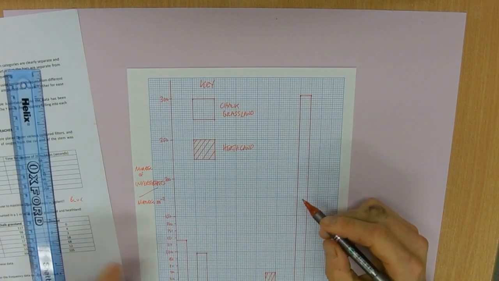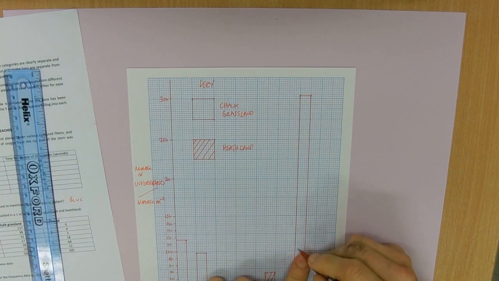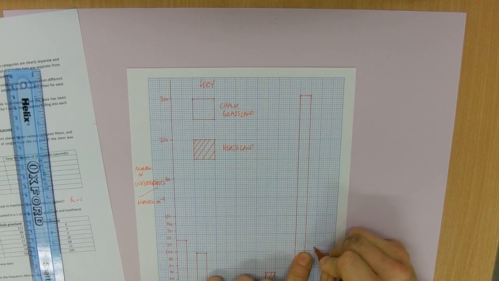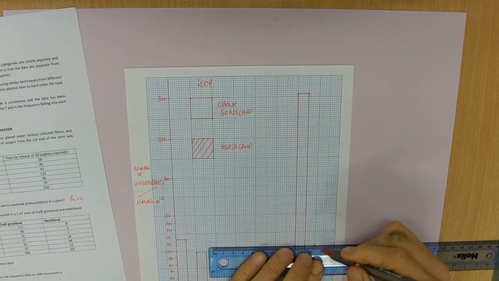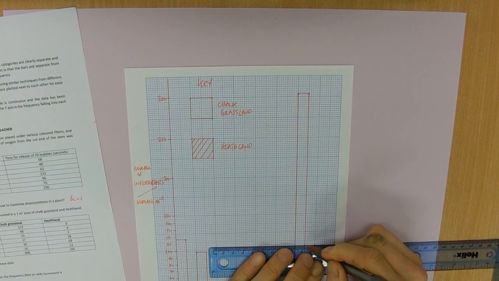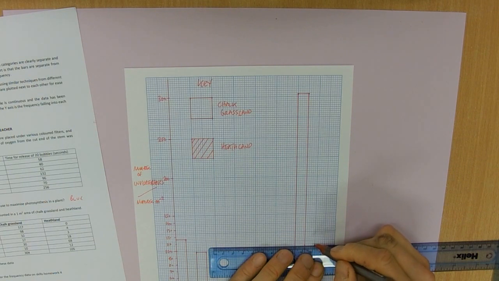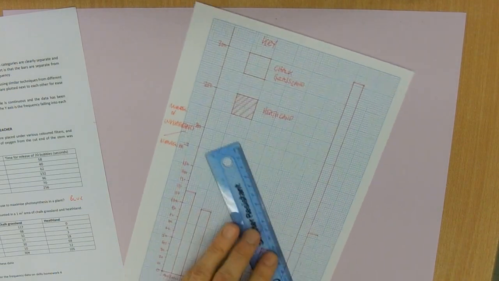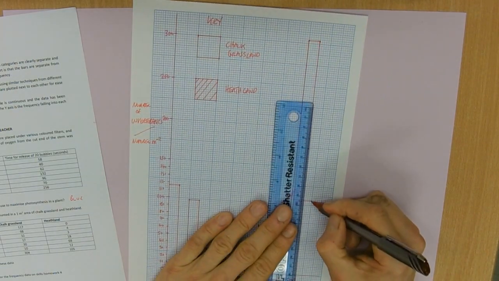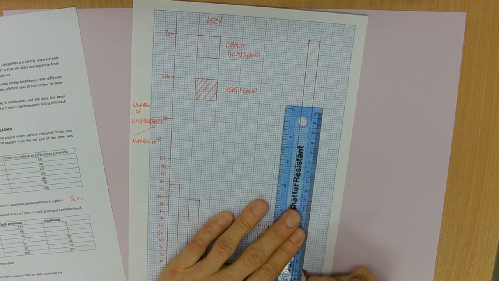And 105, 100, halfway between that 110, there we are. And the last line down.